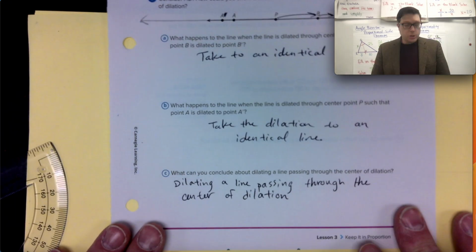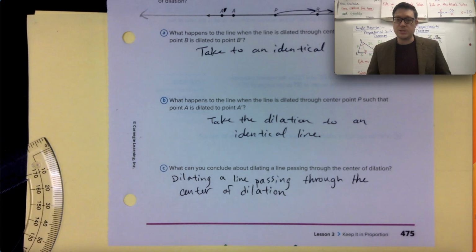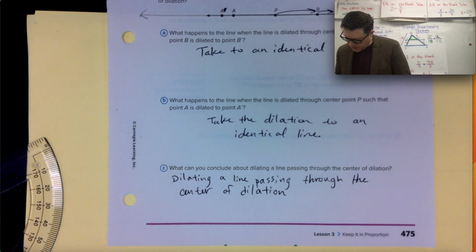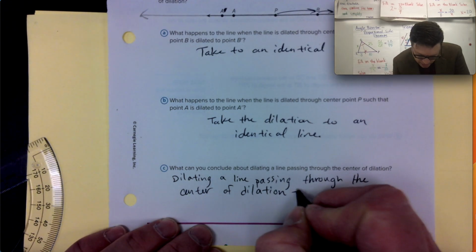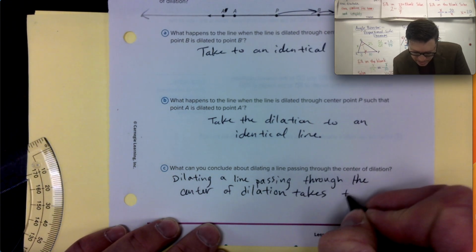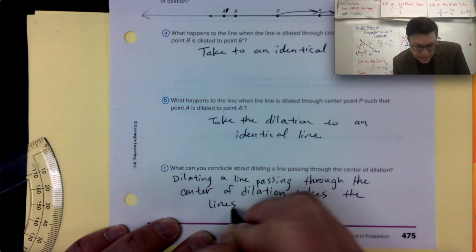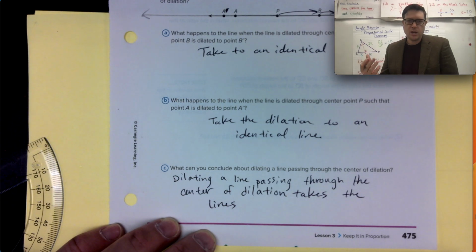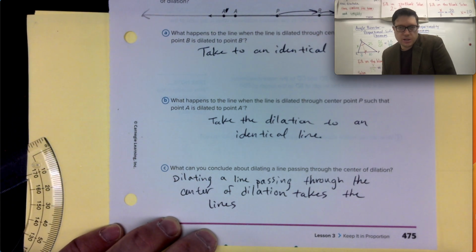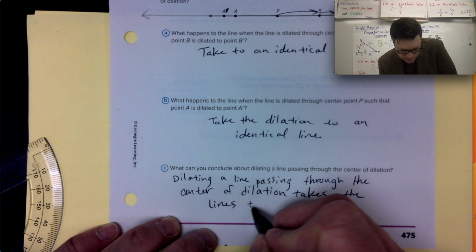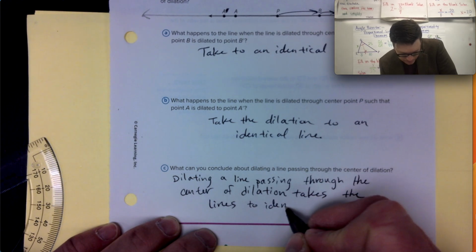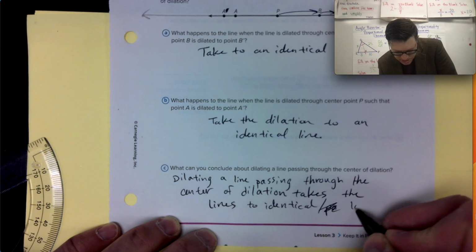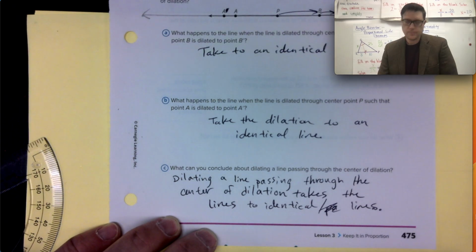What can you conclude about dilating a line passing through the center of dilation? Dilating a line passing through the center of dilation will take the line to an identical line. That is always the case with lines that go through the center of dilation. You're actually not stretching or moving it visibly, because lines go infinitely in both directions. It takes the line to an identical line. Not even parallel, just identical. It's the same location. Okay.